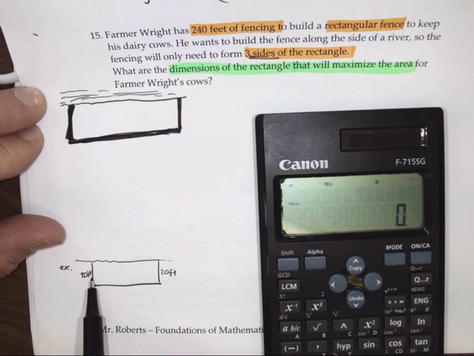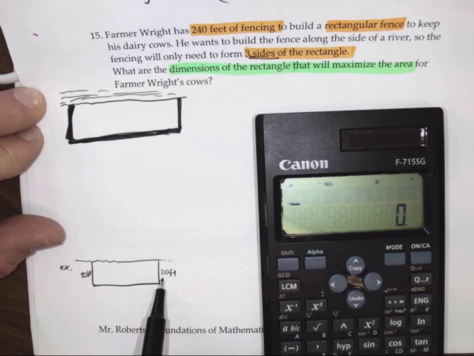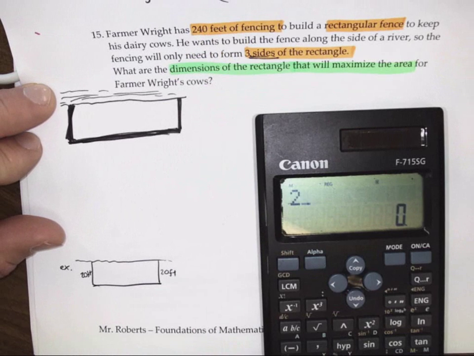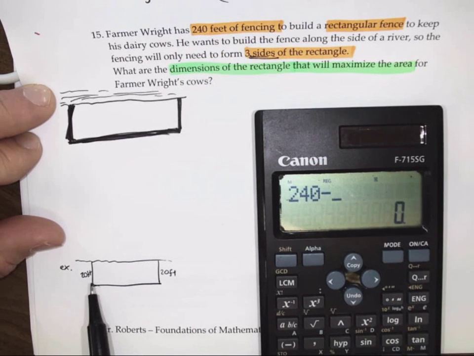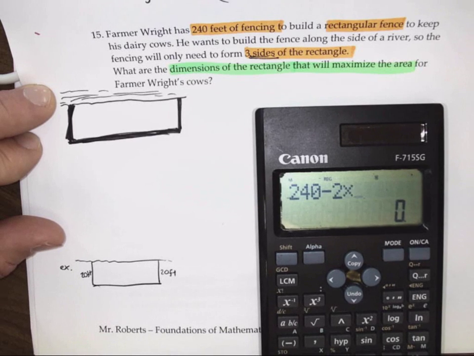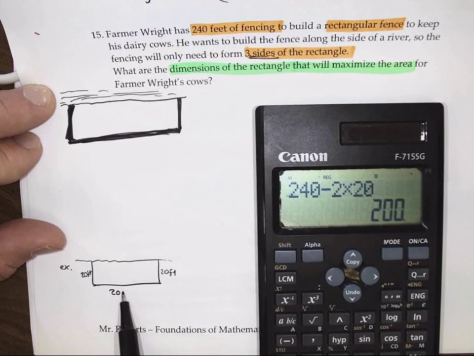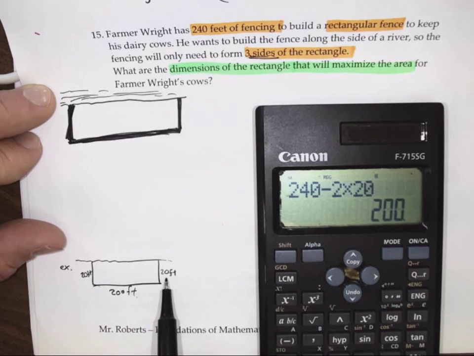So I made an example. Maybe the length of this side would be 20 feet. That'd be 20 feet over here as well. If I wanted to know how long the other side of the fence is, so that overall we're adding up to 240 feet of fencing, I'd take 240 and take away 20, and then take away 20 again, or take away 2 20s. Then I get the number 200. 200 feet. So that's one possibility: 20 plus 200 plus 20 is 240.